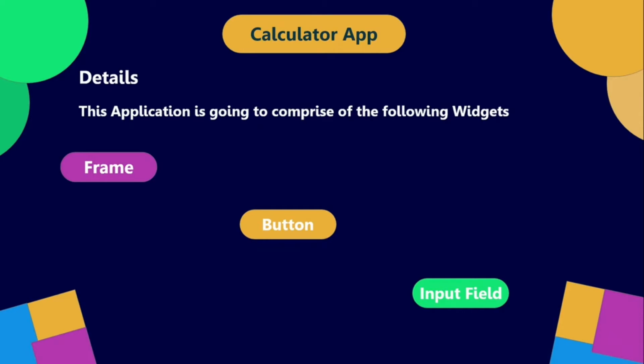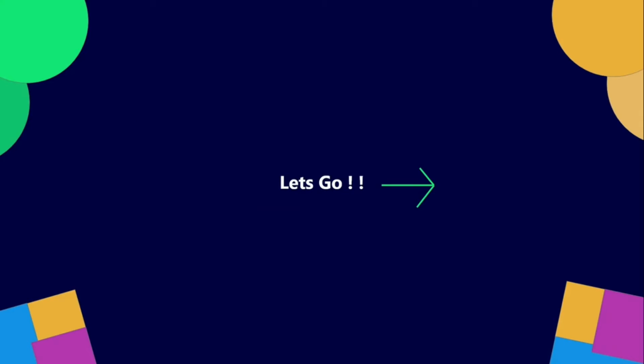The next element is the button. The buttons carry the numbers, and when we click on them it's going to do something on the text input field. And we have our text input field where we will see the numbers we've entered and our answers. Okay guys, so let's go.